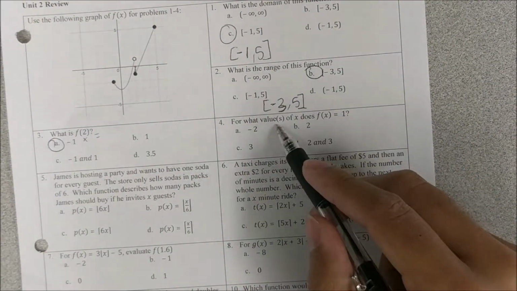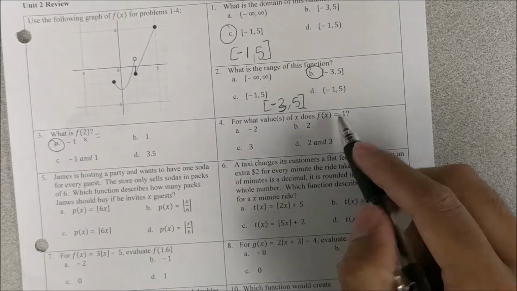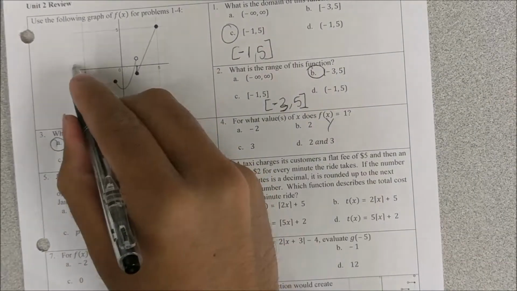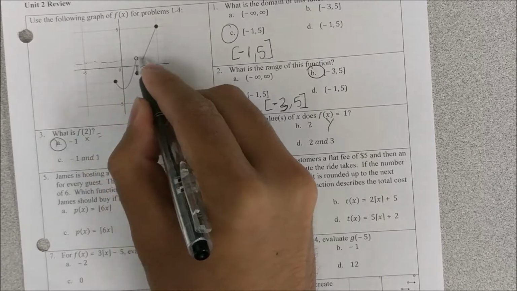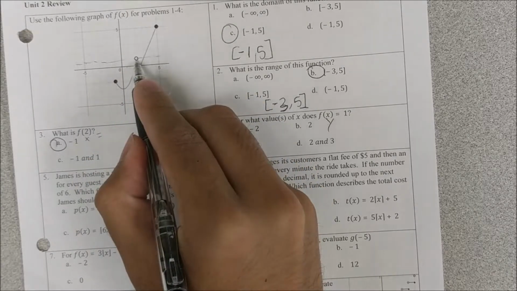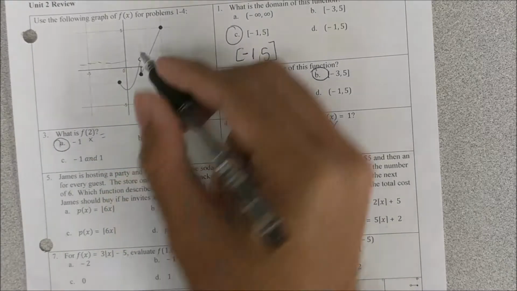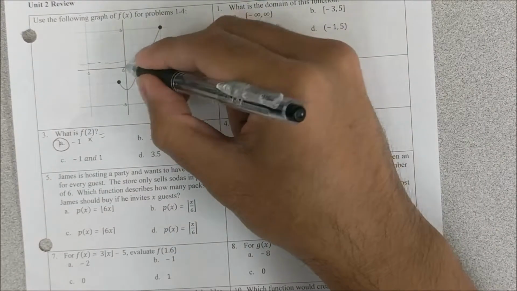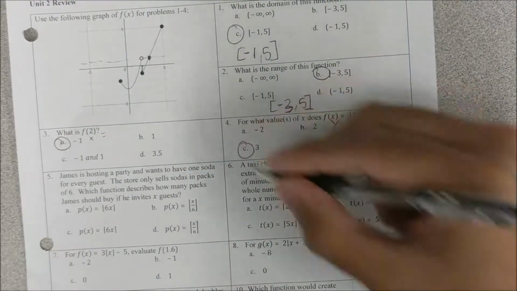Okay, for what value or values of x does f of x equal 1? So where does y equal 1? So here's y equals 1. So again, empty circle does not count. So the only spot on the graph where y equals 1 is when x equals 3.